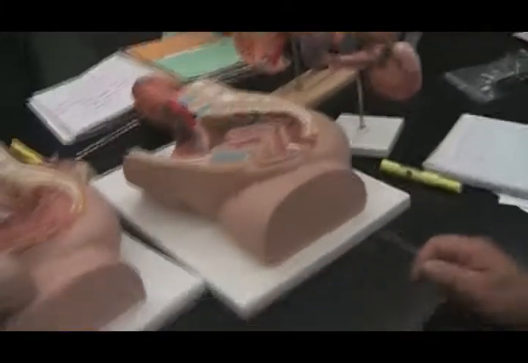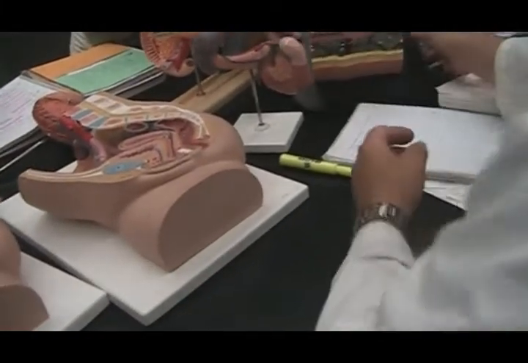I want to see the lab manual. You have to notice.